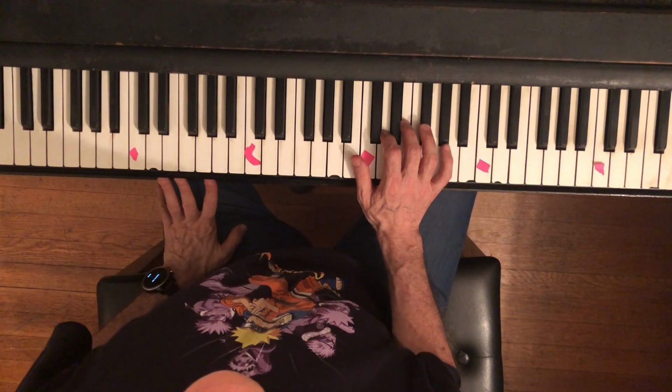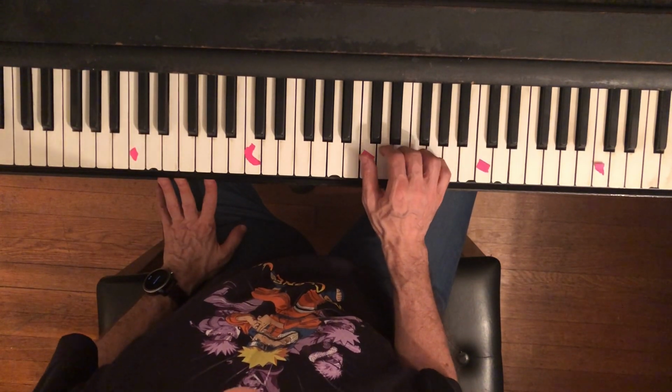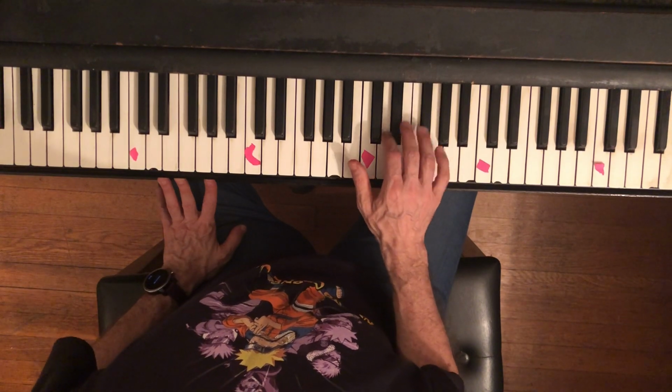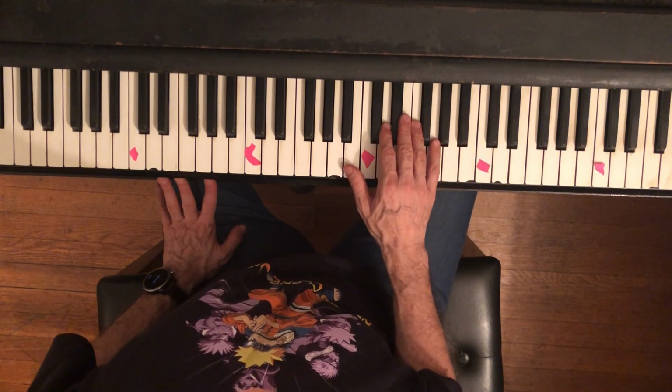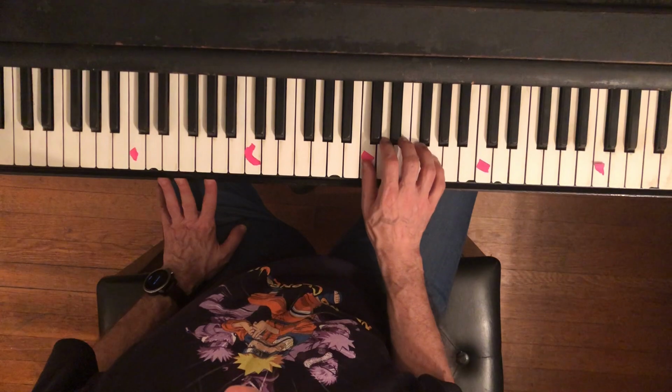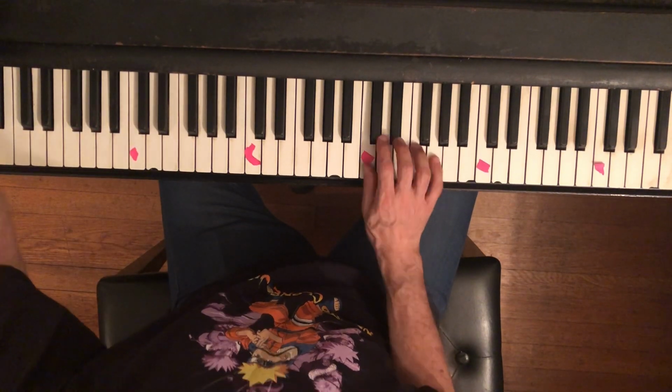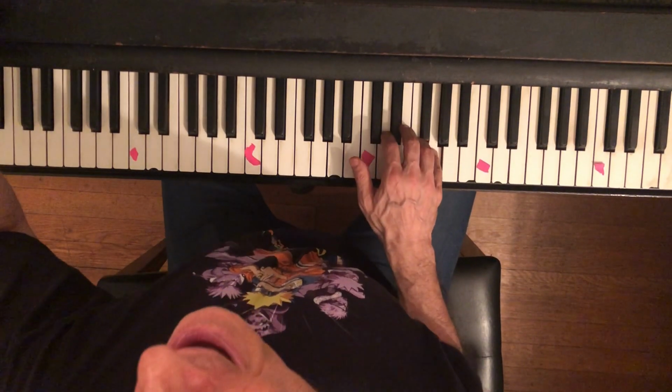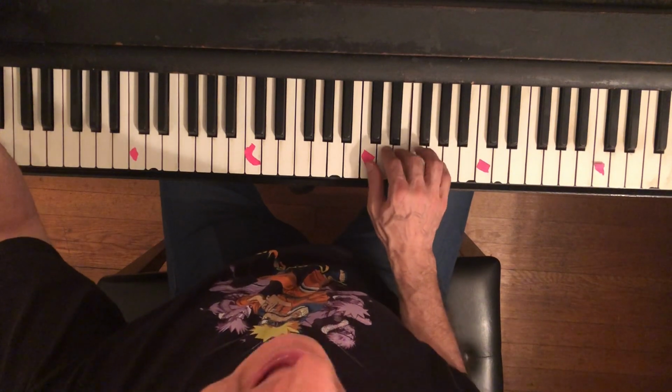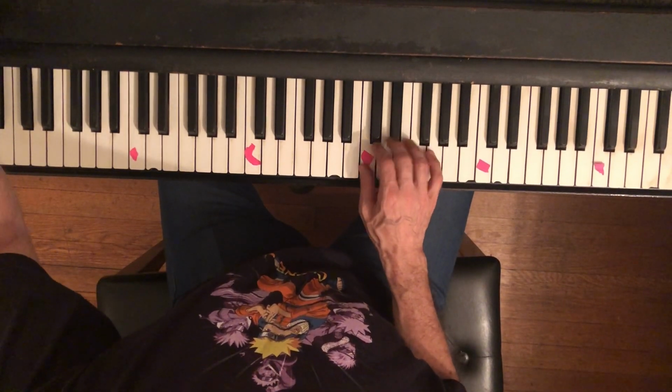Isn't music beautiful? You could just take those same 5 notes. By themselves, they sound nice, but nothing's that special. You put a chord underneath it. All of a sudden, I feel like Prince.